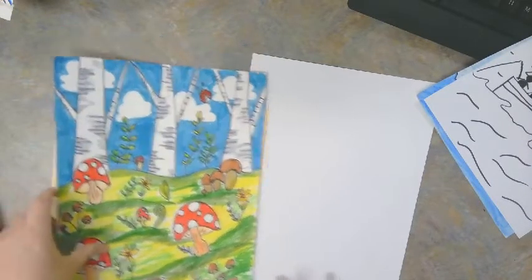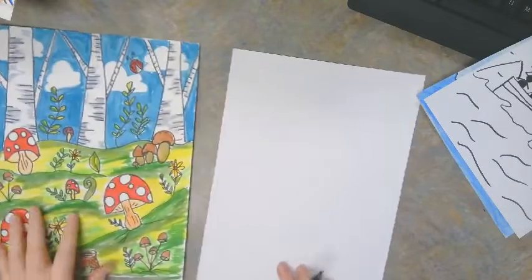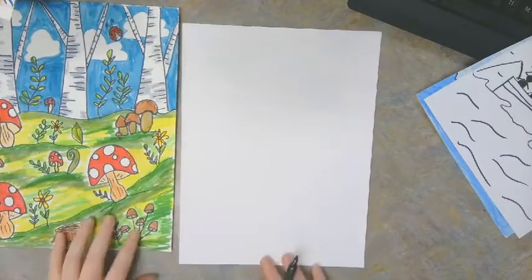After that, I'm going to make sure I put my name on my paper. I would definitely want to put it on the back. And then I'm going to go ahead and begin my drawing.